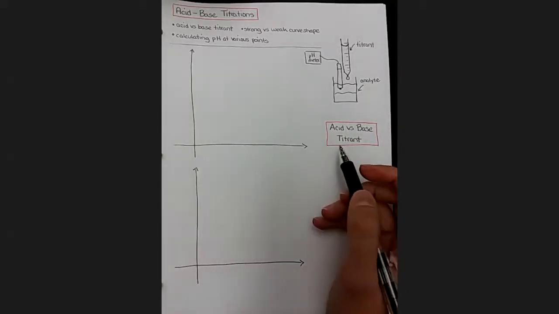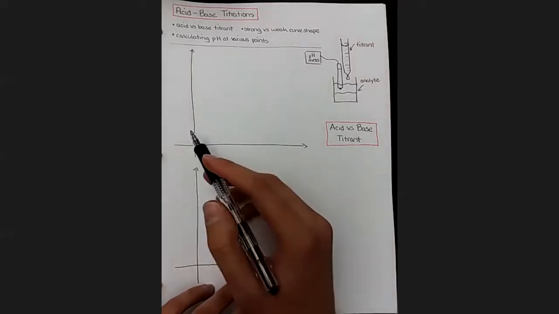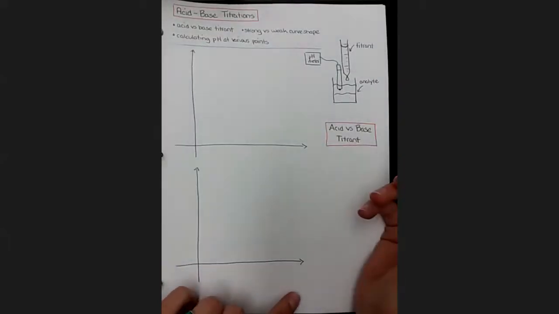So one new thing that we add when we're doing an acid or base titration is a pH meter. A pH meter is an easy way to monitor how close to the equivalence point your titration is, whether it's more acidic or whether it's more basic. And so we can make what's called a titration curve to reflect this data and to show how far our progress is in a titration.